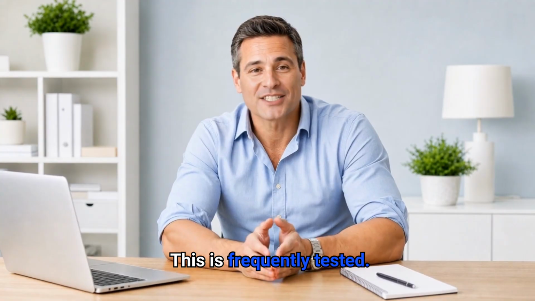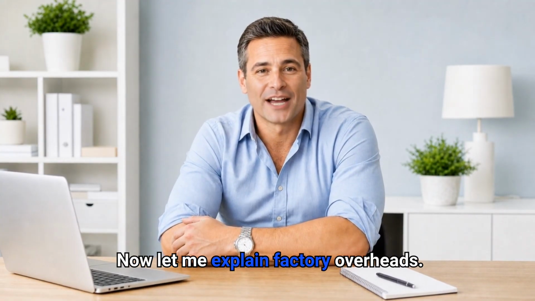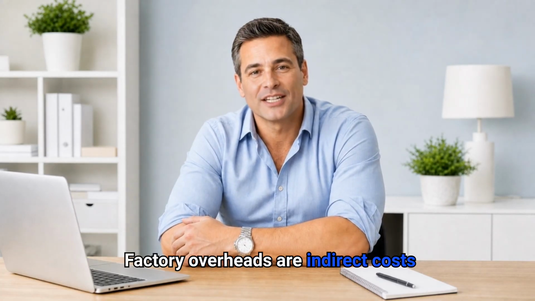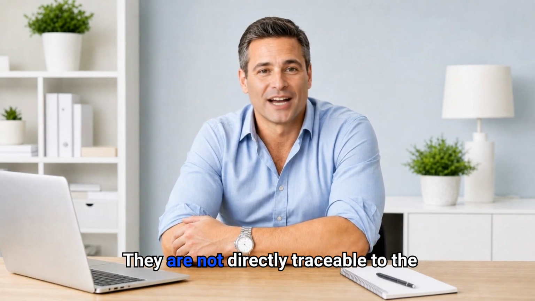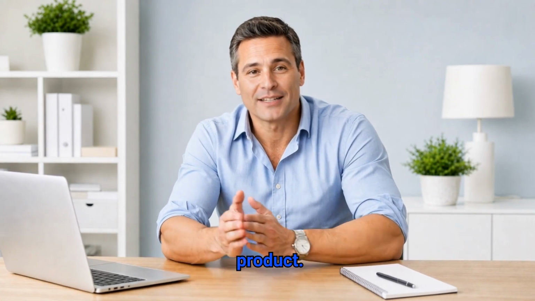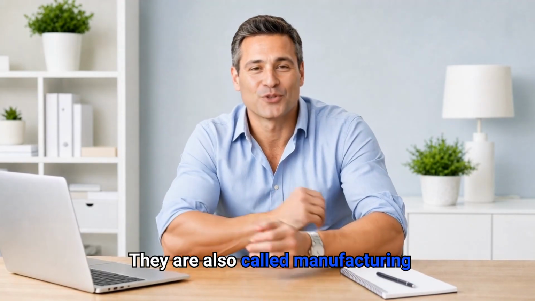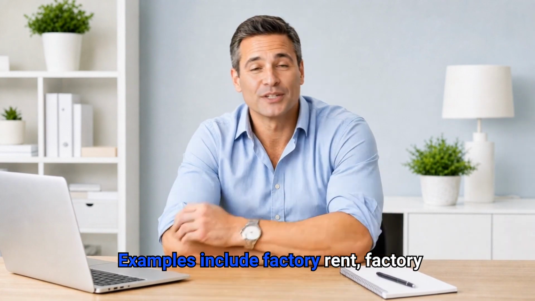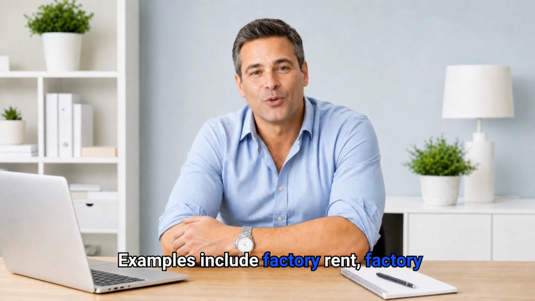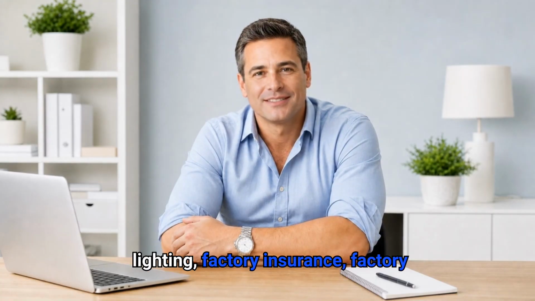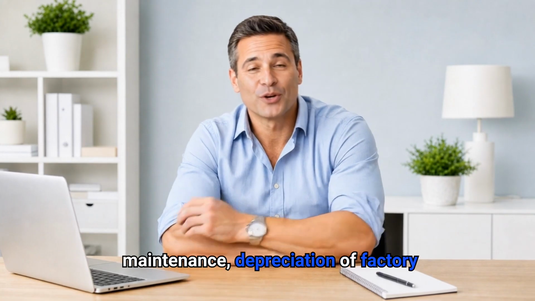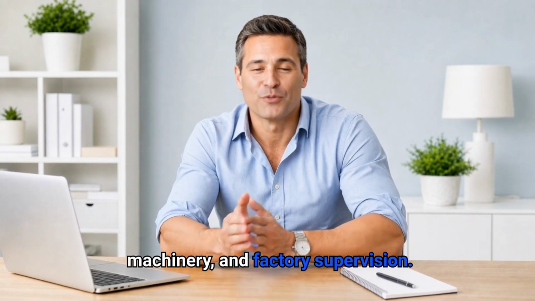This is frequently tested. Now let me explain factory overheads. Factory overheads are indirect costs incurred in the factory. They are not directly traceable to the product. They are also called manufacturing overheads or production overheads. Examples include factory rent, factory lighting, factory insurance, factory maintenance, depreciation of factory machinery, and factory supervision.